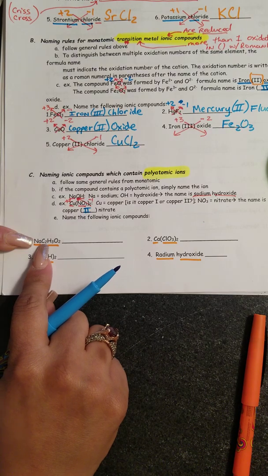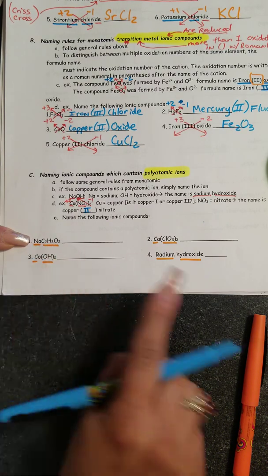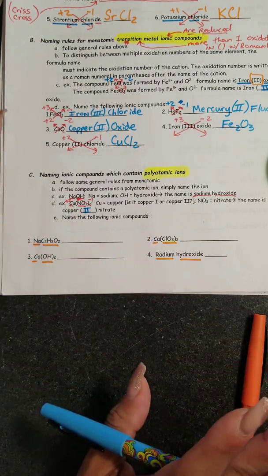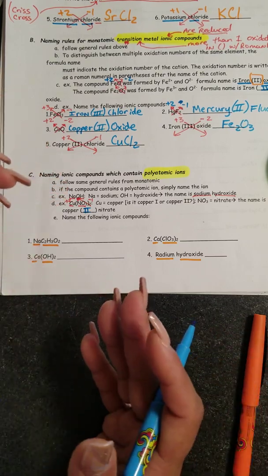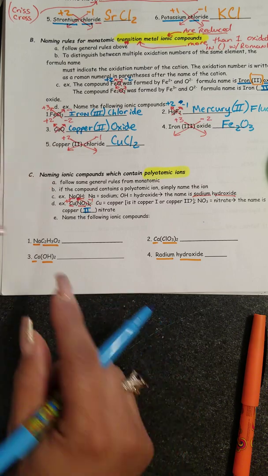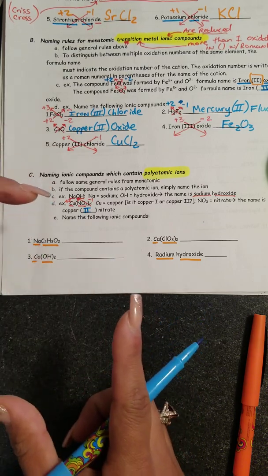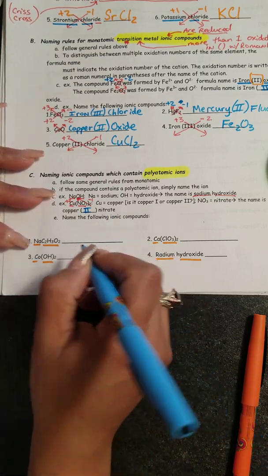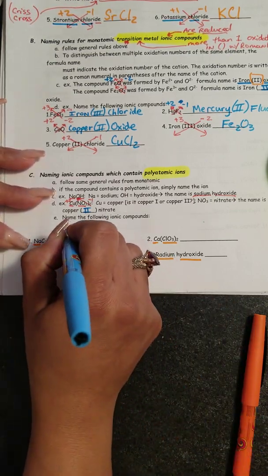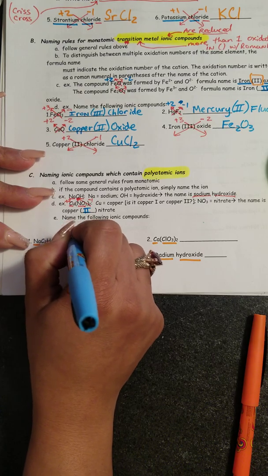But sodium is a regular metal. It's not a transition metal, so we don't need to do anything with that one. Okay, we don't have to worry and stress about that one. But don't forget though, we're naming right now, so we don't need to worry about parentheses because it's not a transition metal. It's a regular metal. So what do I do with the first name? I write the first name out completely as is. So sodium.